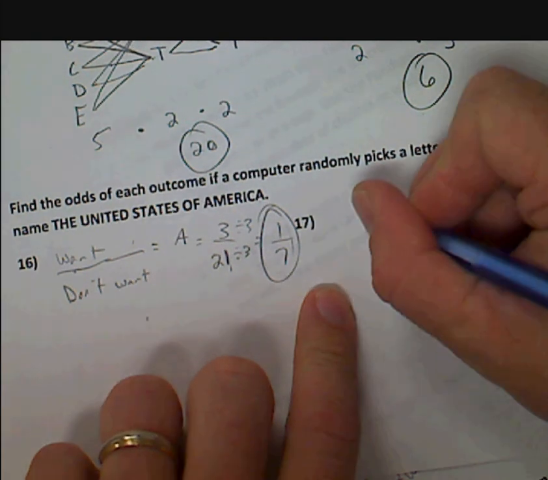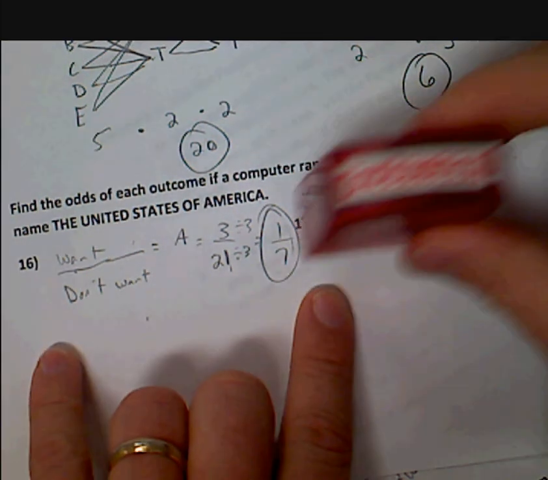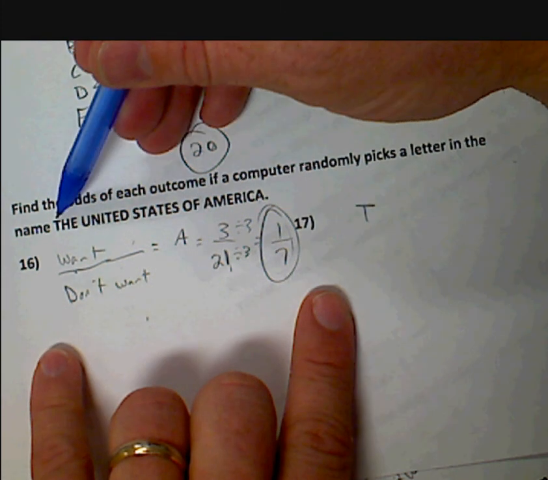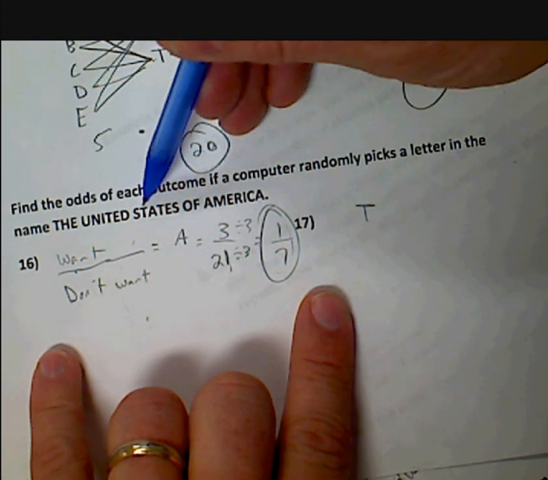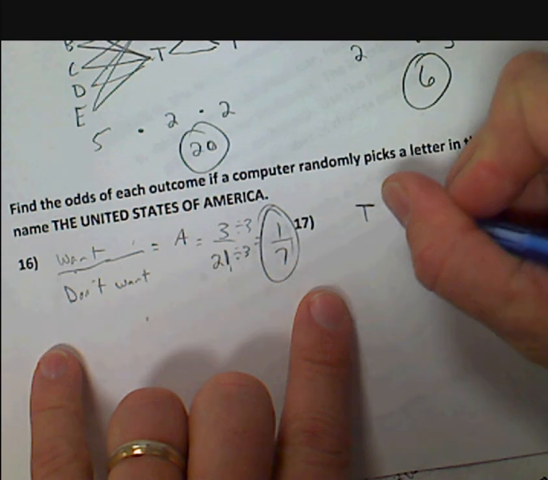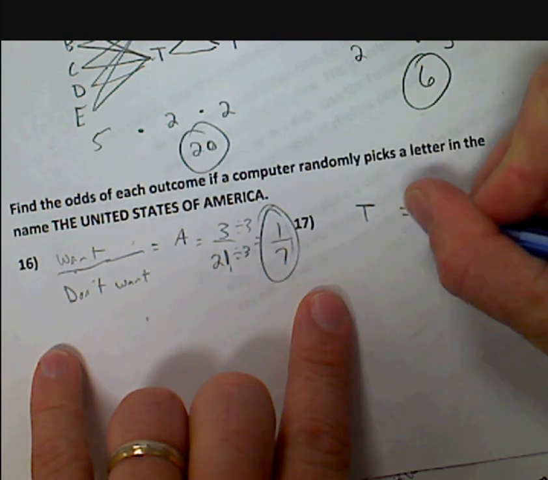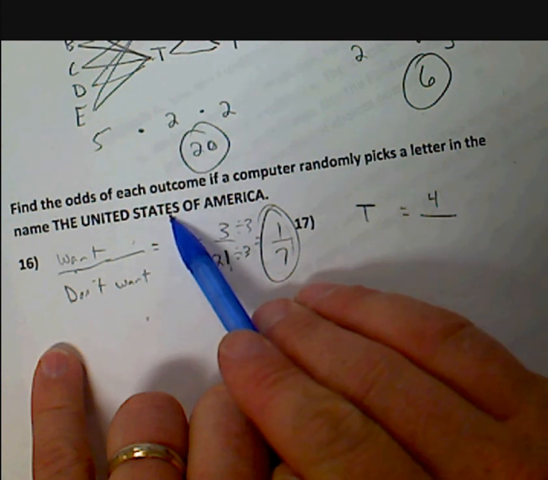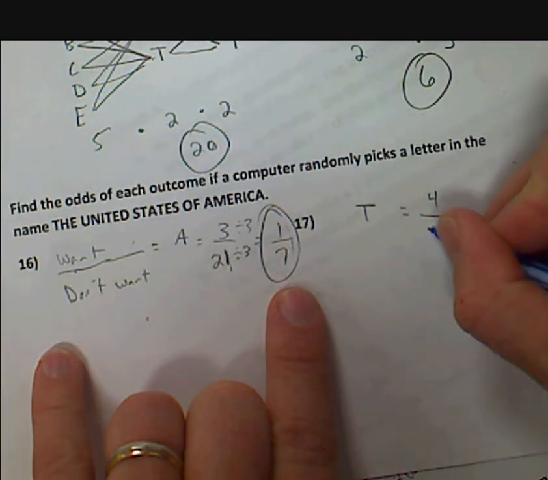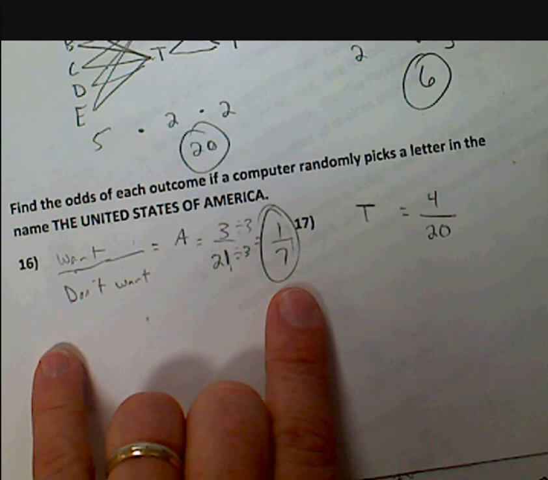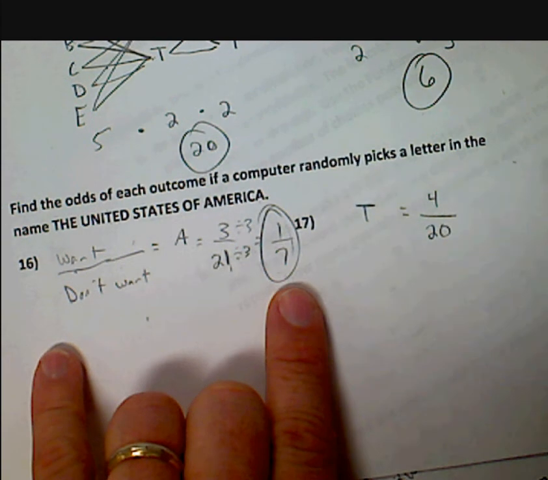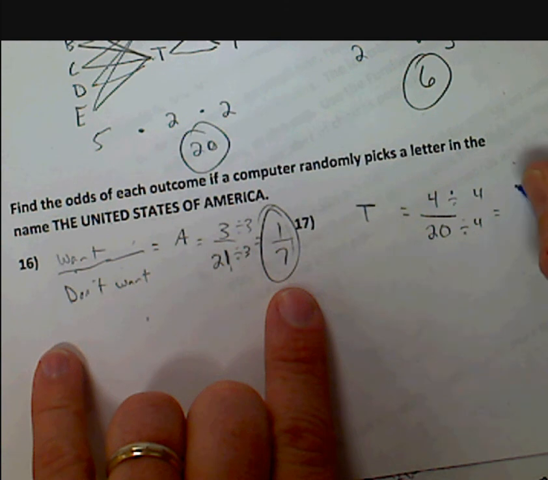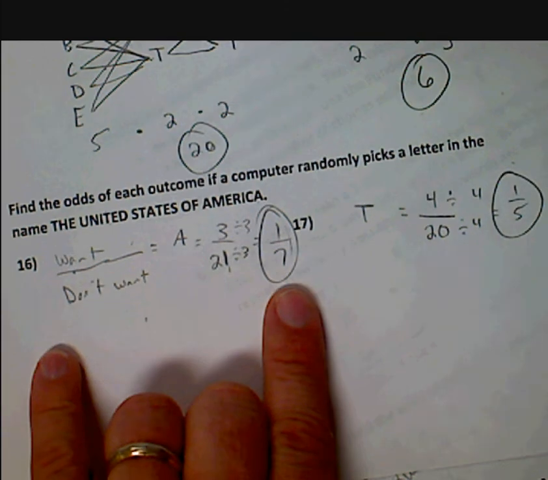I need the letter T. Go ahead and pause the video and try. I want the letter T, so there is 1, 2, 3, 4. There are 4 letter T. Then there is 20 non-T. I can go ahead and reduce by 4, and I get 1 over 5. That would be my odds.